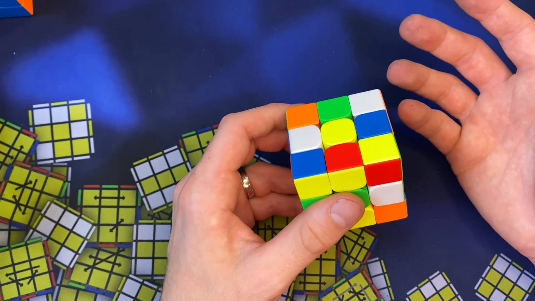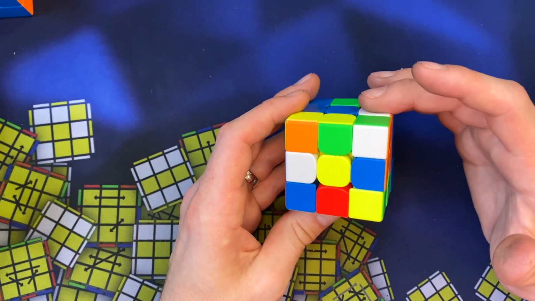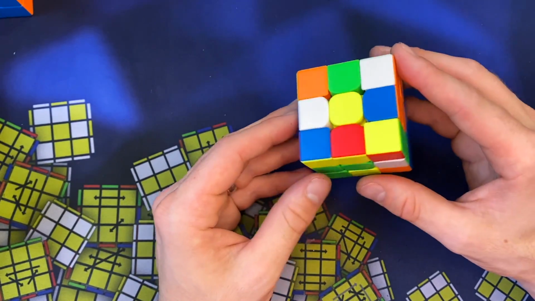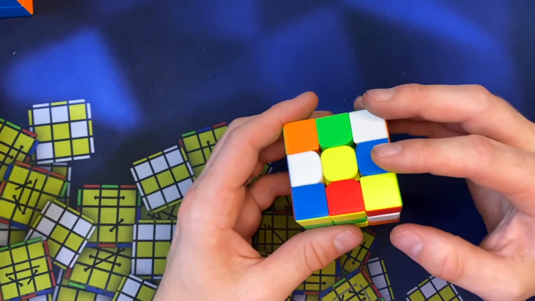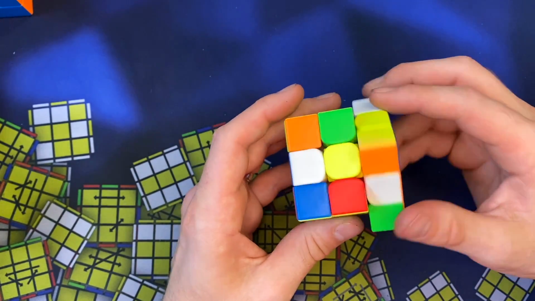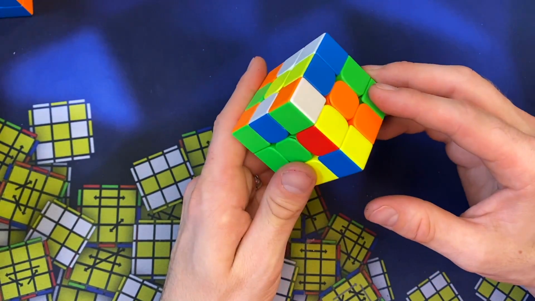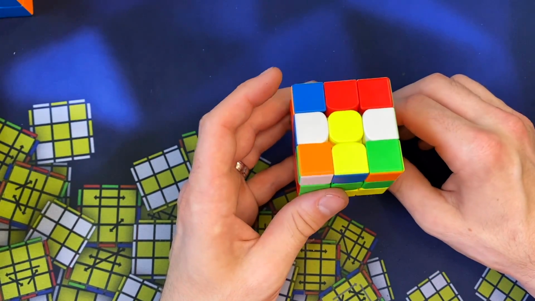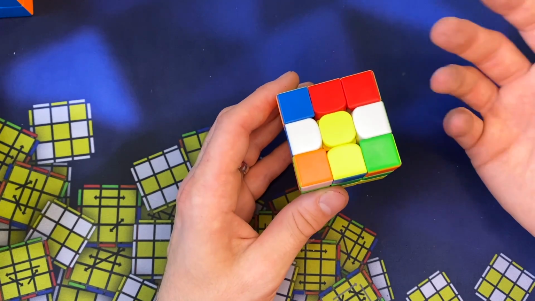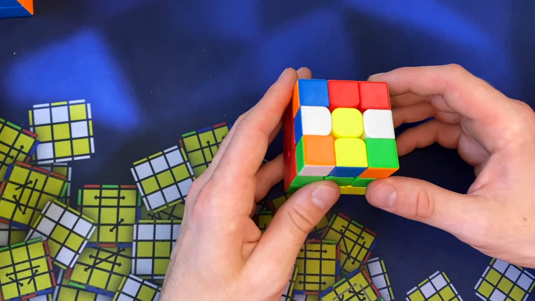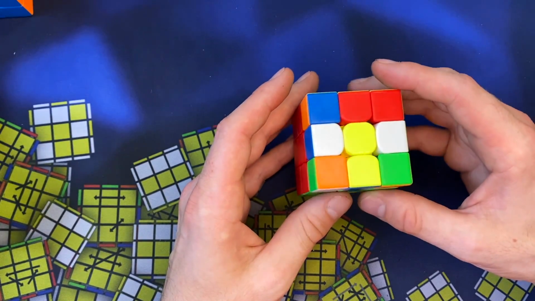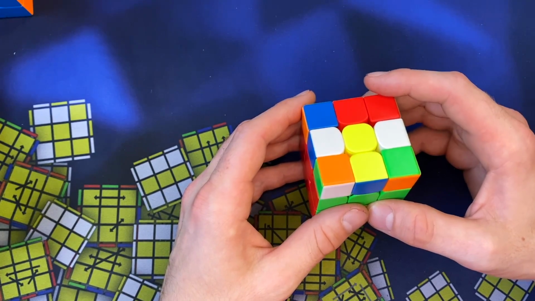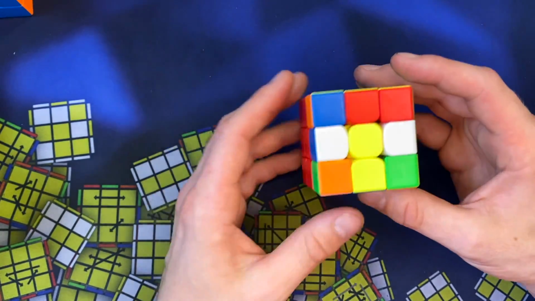A lot of times for Roux, people will just put down this cross edge unless you have a really nice way of making a block. So for example, making a block like that. You could do that, but it's a little hard to look ahead that way. But you can see as I'm doing this, I'm not trying to just do CFOP, I'm building blocks. And this is the biggest mistake I made the first time: I focused on just trying to go fast instead of being efficient.